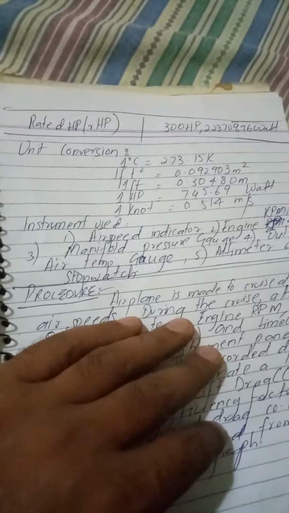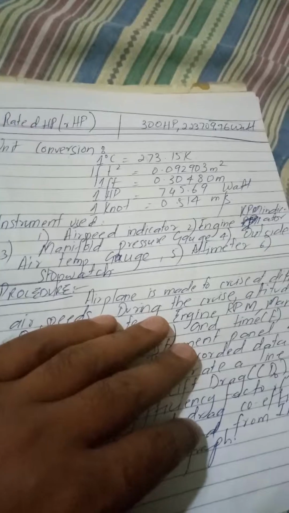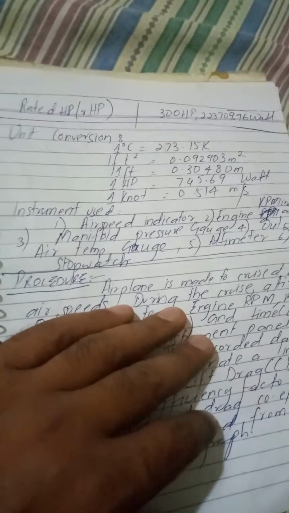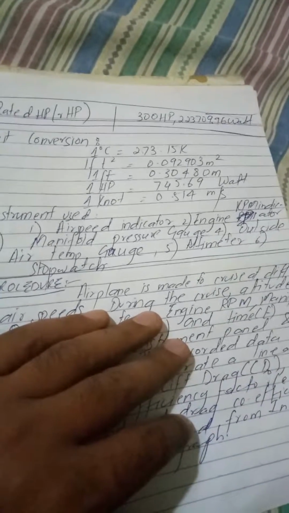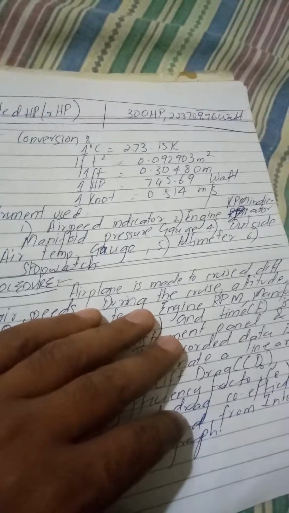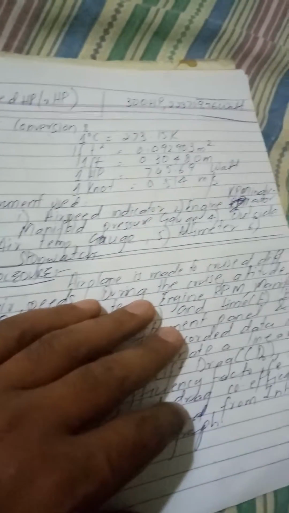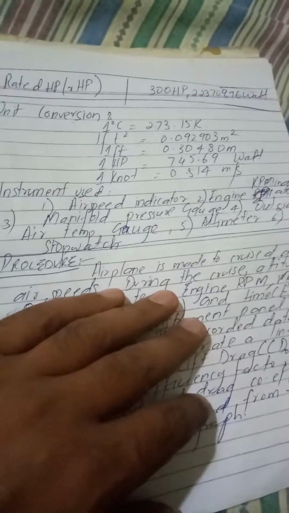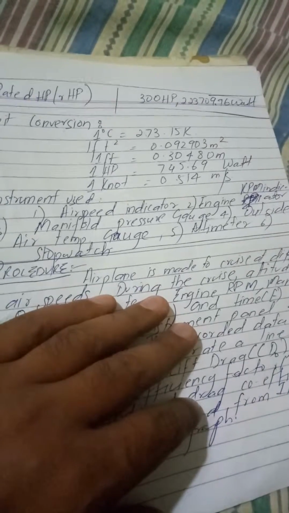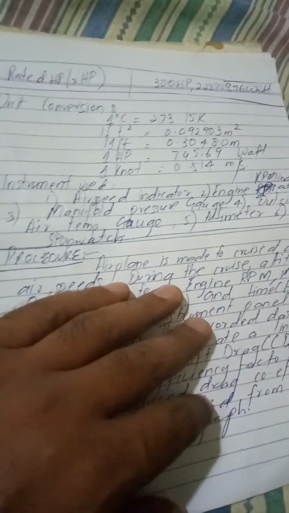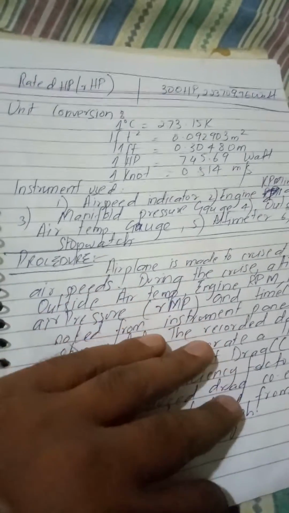The instruments used for this experiment or testing include the airspeed indicator, which we discussed in the last video. That is why I've taken this experiment for the purpose of further explanation. Then the engine RPM indicator, the manifold pressure gauge, which we have discussed in the parameters, the outside air temperature gauge, the altimeter, and the sixth one is a stopwatch. So these are the main instruments that we're going to use to complete this experiment or testing.